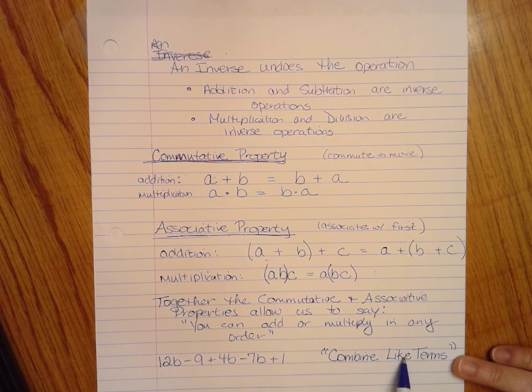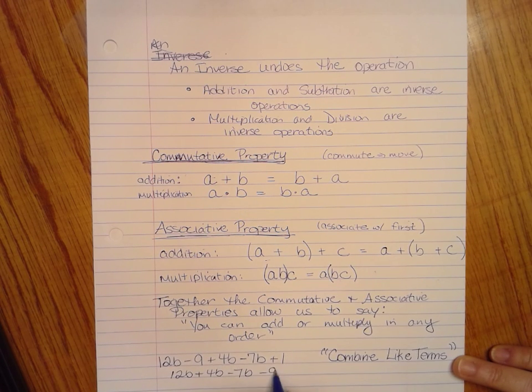Terms and like terms. So what are like terms? They have the same variable piece. So I can do 12b plus 4b minus 7b minus 9 plus 1. So I used the commutative property.